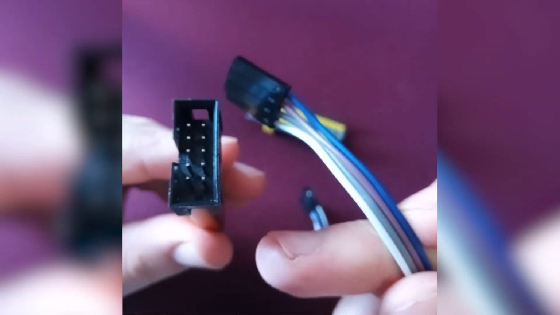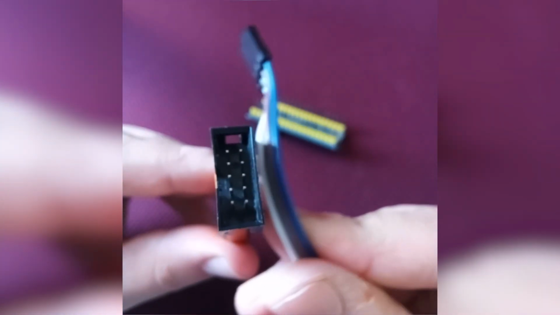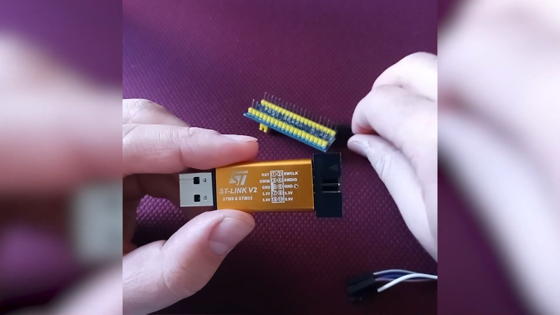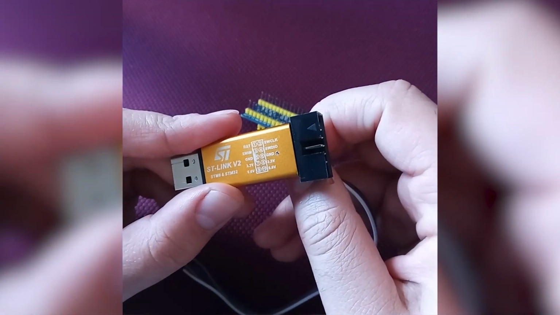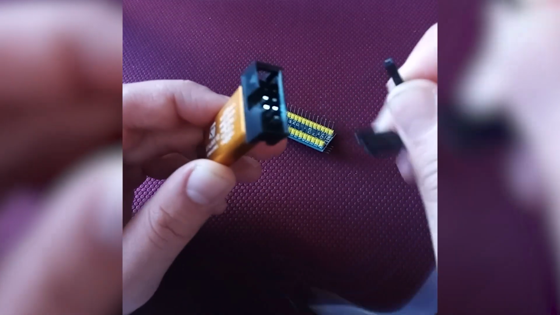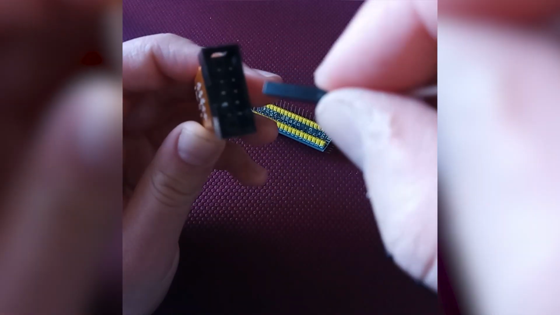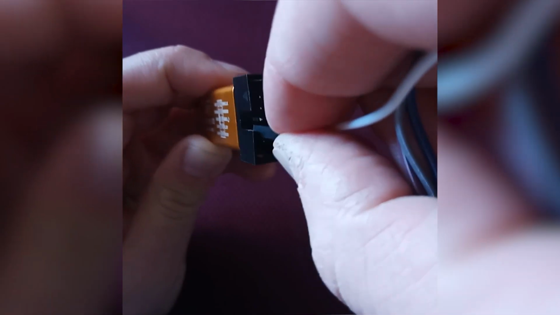I prefer the jumper with white color to connect it to 3.3 volts. So it's pin number 7. Yeah. So I pick the white jumper and then I connect it to pin number 7. Yep. Done.